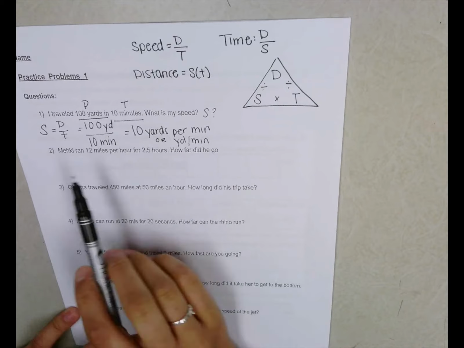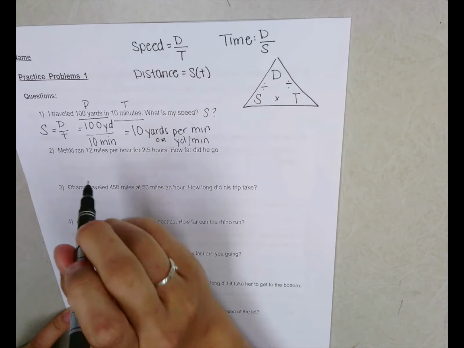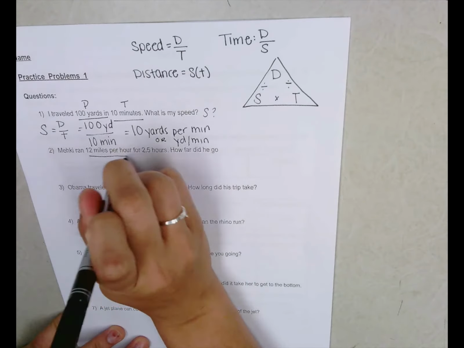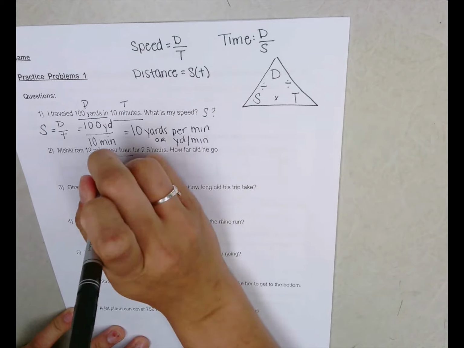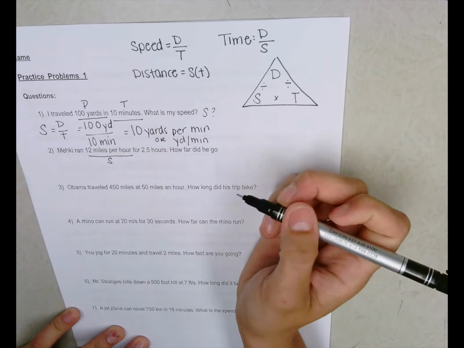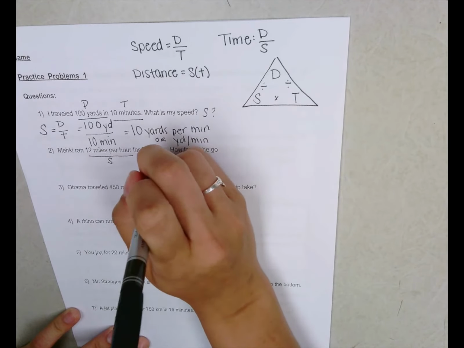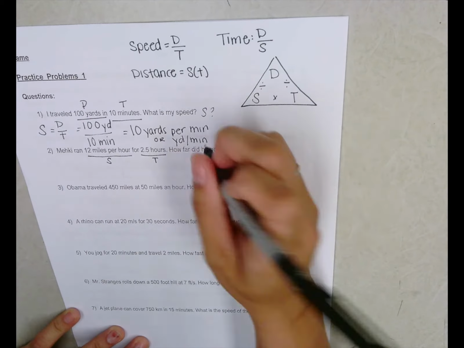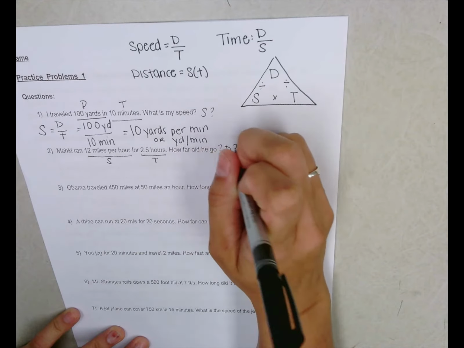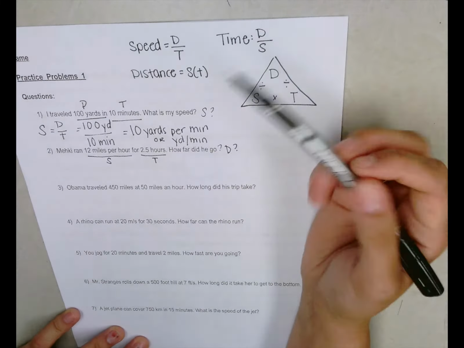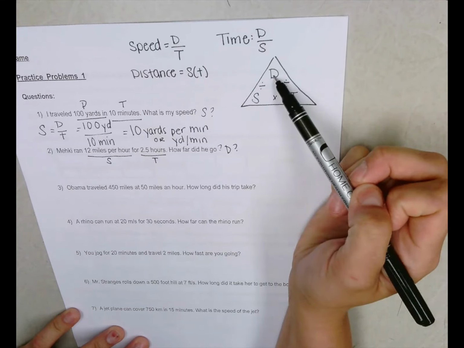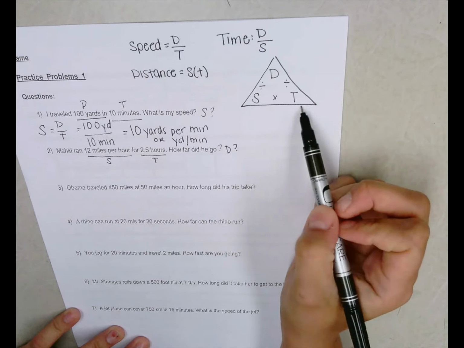Now, the second one, we've got Mackay, and he ran 12 miles per hour. Miles per hour should sound familiar. That's a speed for 2.5 hours. Hours is time. And I'm asking you, how far did he go? So I'm saying, what's the distance? So we know that distance is equal to speed times time.